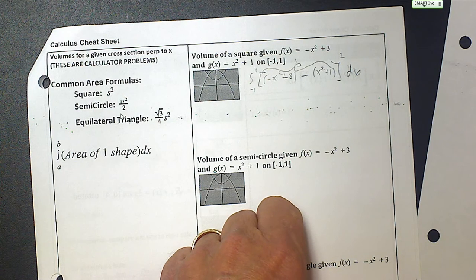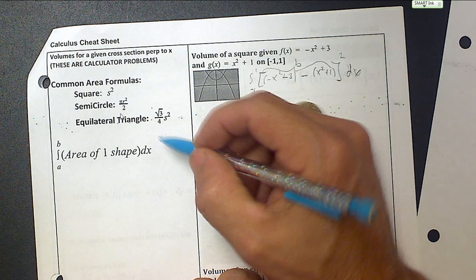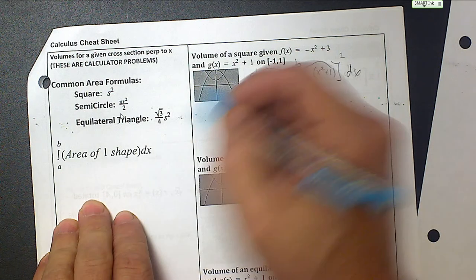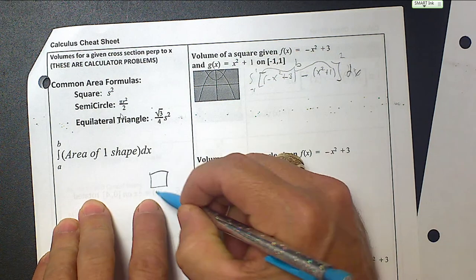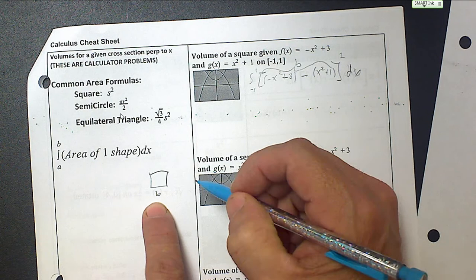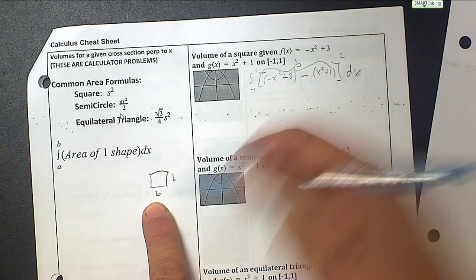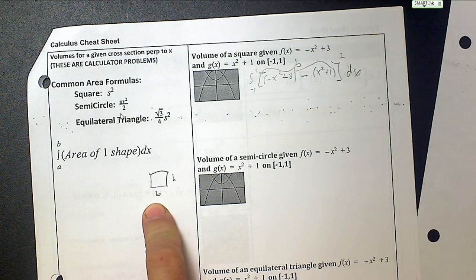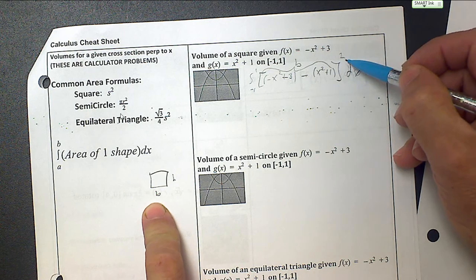Making sure. I want to make sure. We're talking about a square, so the base and the height are the same size. Base times base is base squared. Where's the square coming from? No, just the idea that it's a square.